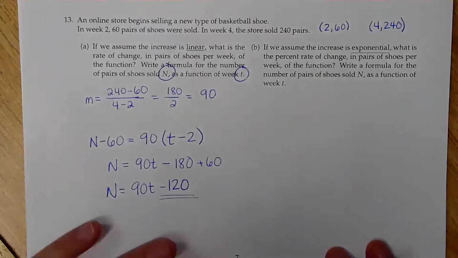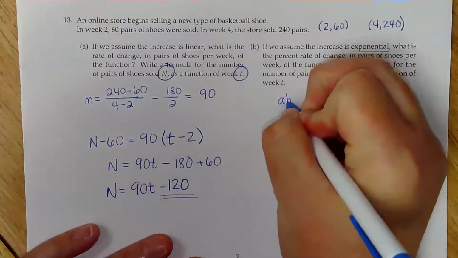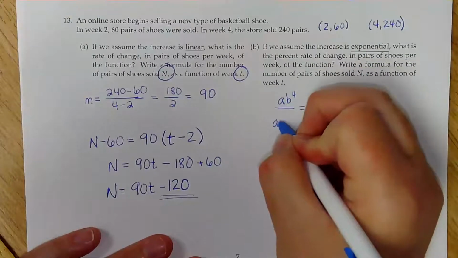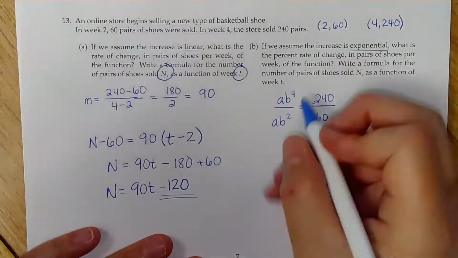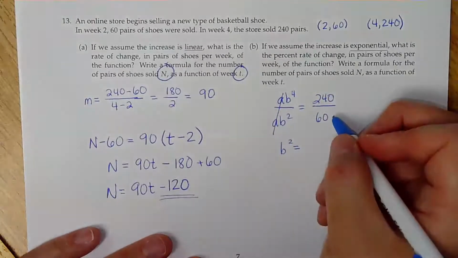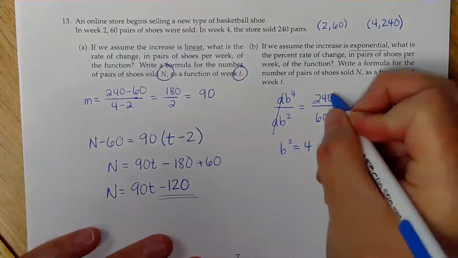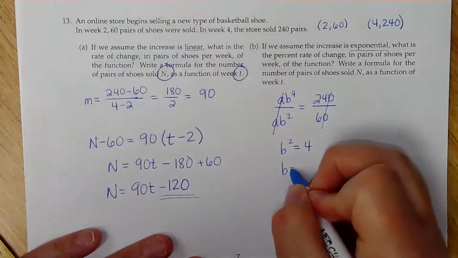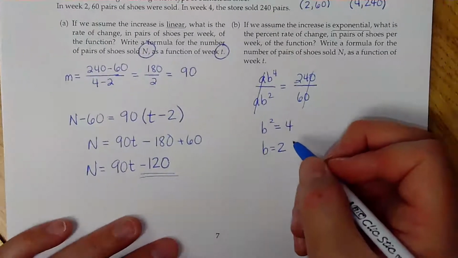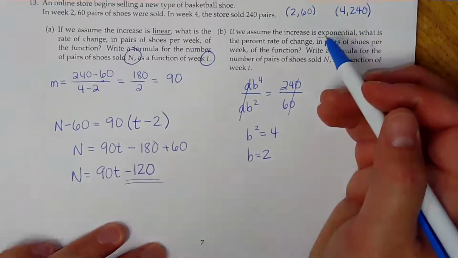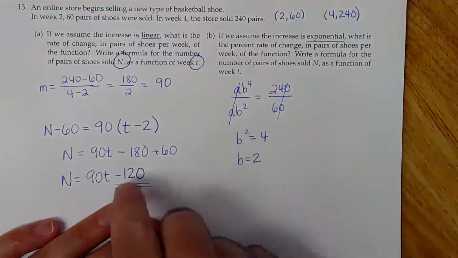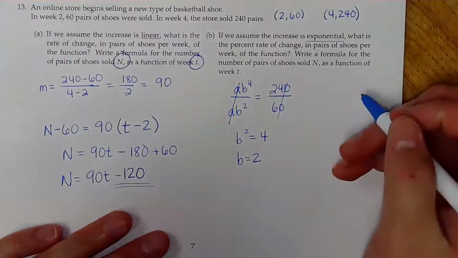All right, if we're doing exponential, so I have ab to the 4th is 240 over the ab squared, which is 60. So this gives me b squared is equal to 4. Okay, so the a's go away, and so that means b is 2. And then I need to find A because we didn't get the initial starting amount here. So this starting amount is usually different than this one. So we can't just rely on this. We'll work on this off of here.